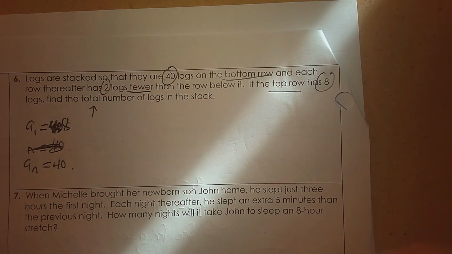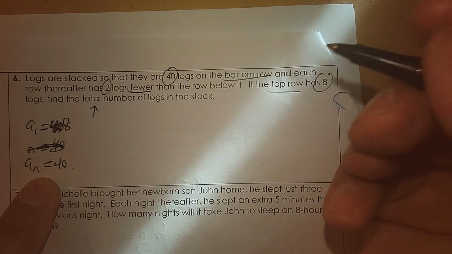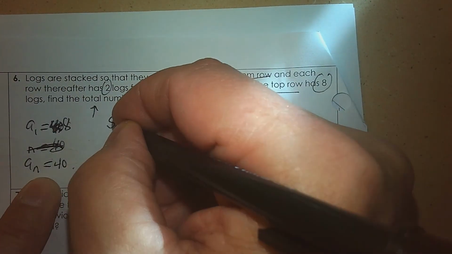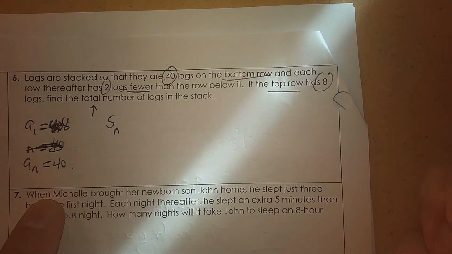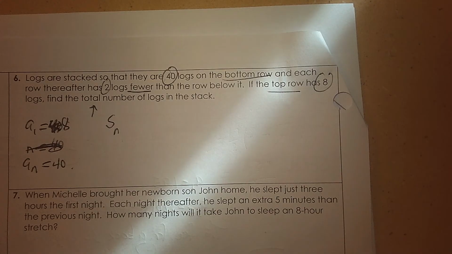You know what? 8 and 40, you know why order doesn't matter? Because you're just adding them, right? Whether it's the first row or the last, or you flip it, would it matter in the formula? No. And so the formula is to find the total number of logs in the stack. Wouldn't the negative side or positive side answer? But there wouldn't be a positive or negative one in this case. Both are positive numbers. If I'm going -5 plus -8, or -8 plus -5, you'd still get the same answer, because you're adding them.